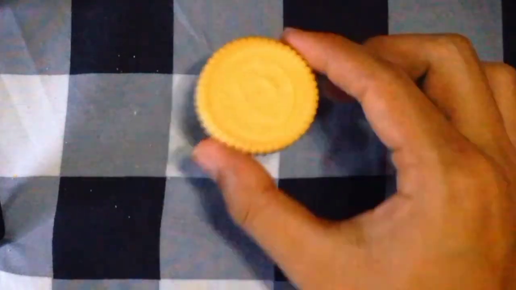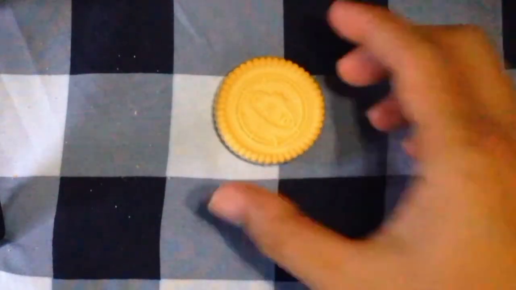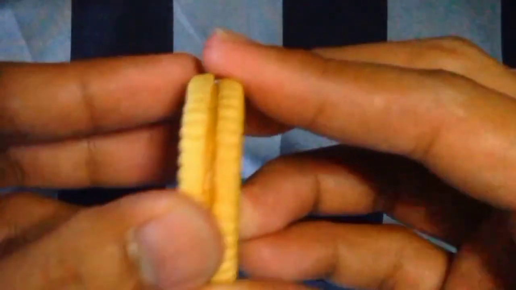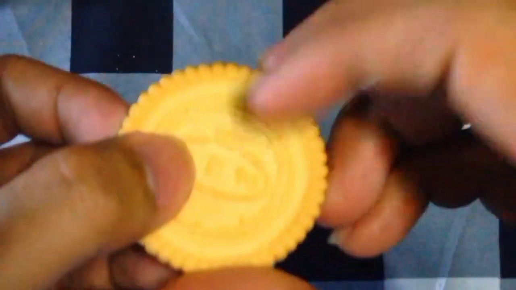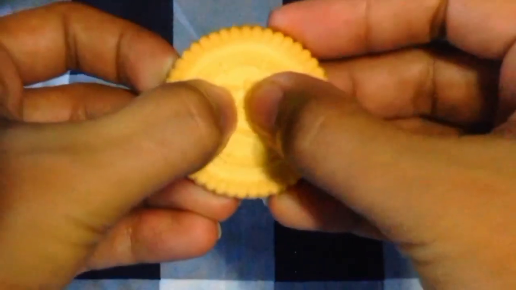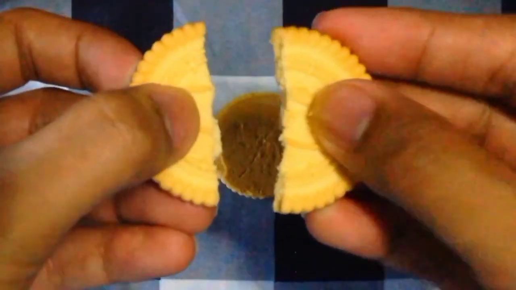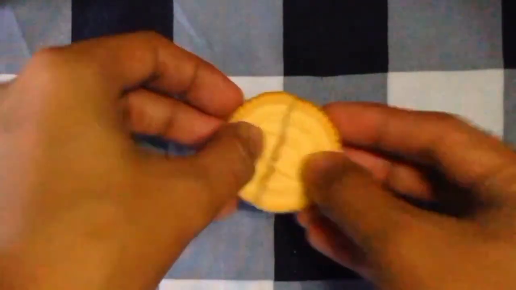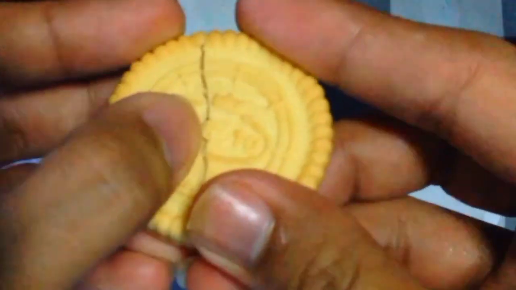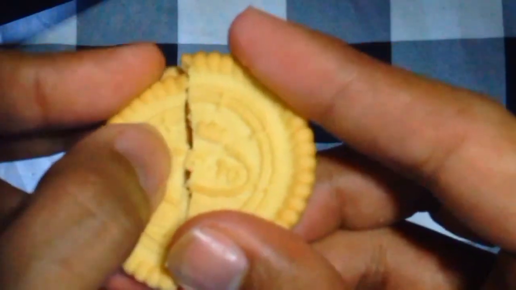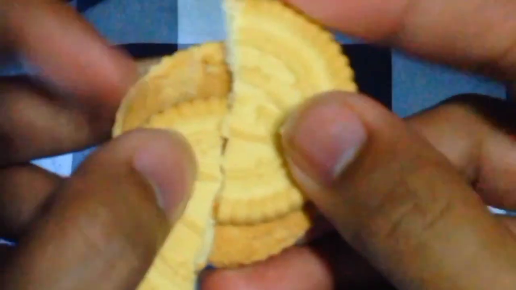And now we are bound to our last cookie activity. Same instruction. Twist the upper part of the cookie, then break it in half. Bring the pieces back to the upper part of the creamy filling. Then slowly slide the pieces towards each other horizontally.